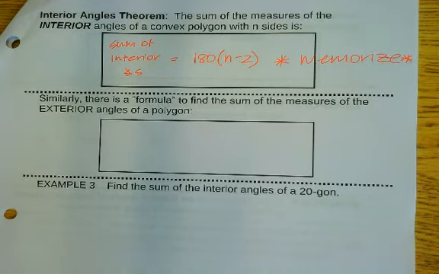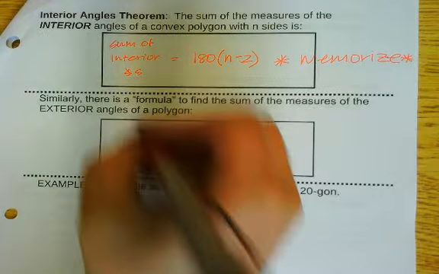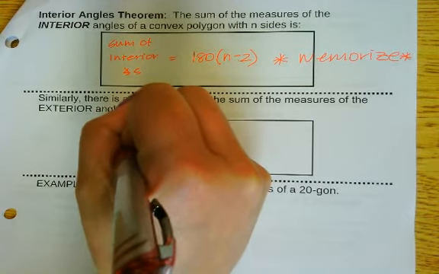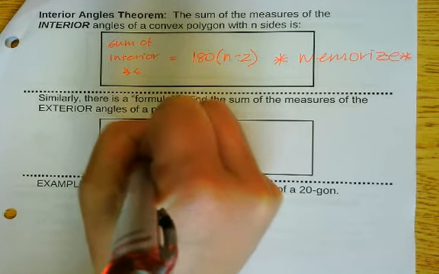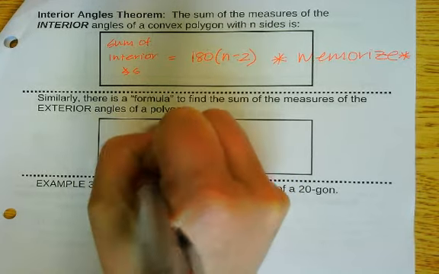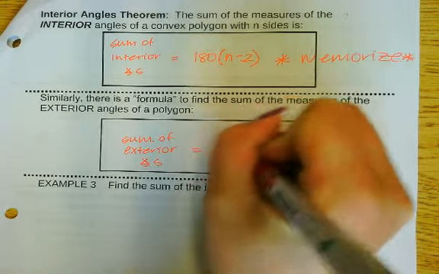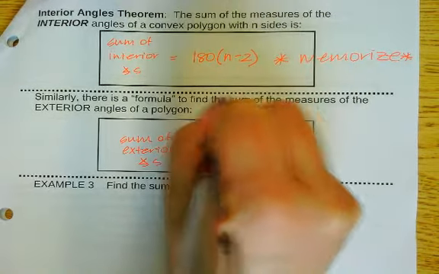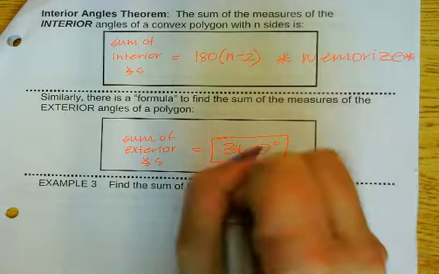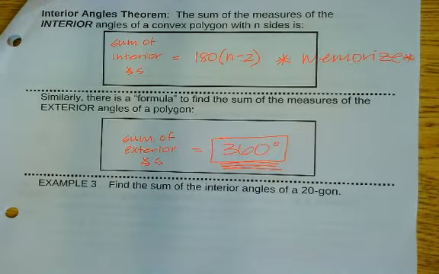However, there's not really a formula because the sum of the exterior angles is always equal to 360 degrees. All of your exterior angles will always equal 360 degrees.